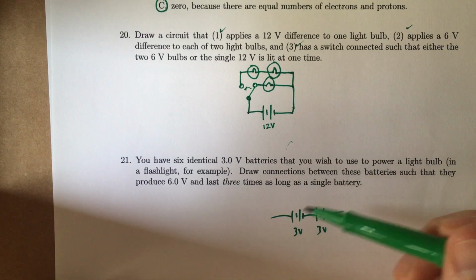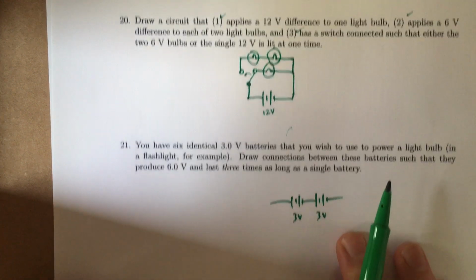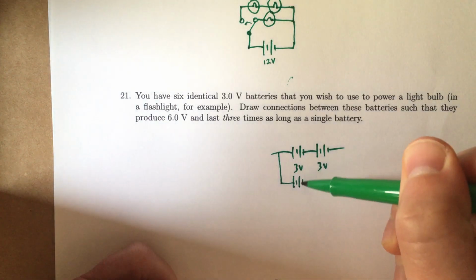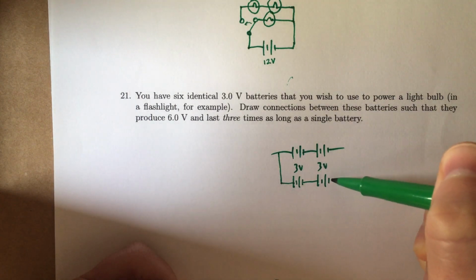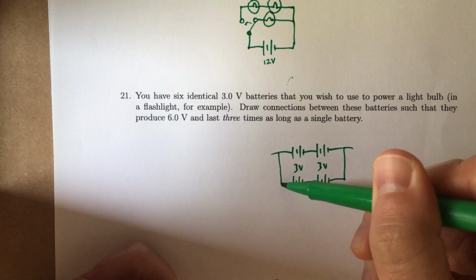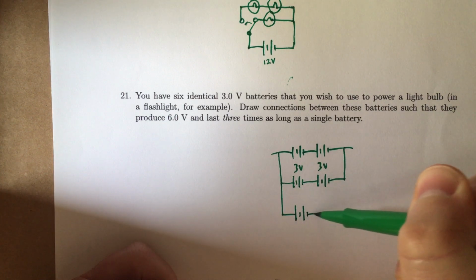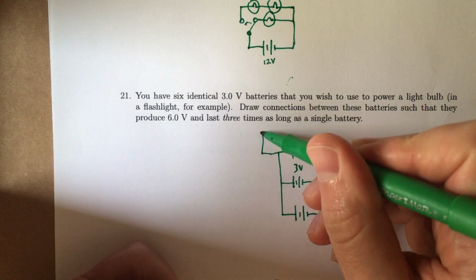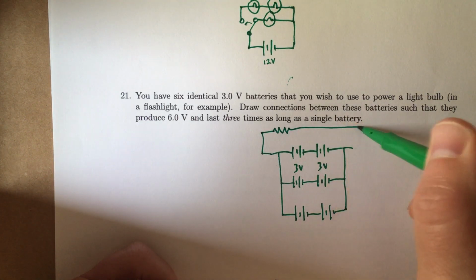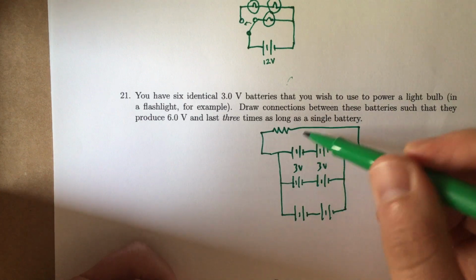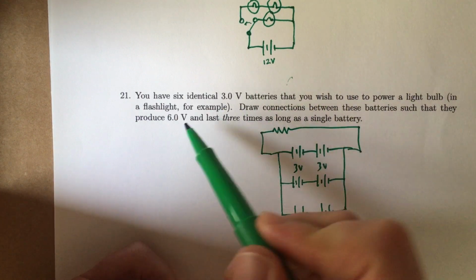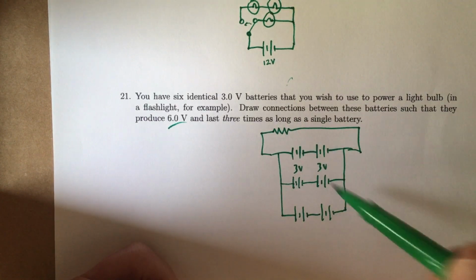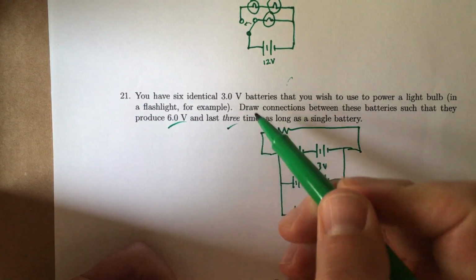Then you want to last 3 times as long, so what you need to do is take 2 more combinations of these batteries and put them in parallel. A little bit cumbersome to draw, but not too bad. Okay, and then you'd have whatever circuit, resistor or something like that. Okay, so 2 in series gets you 6 volts, and then 3 of those combos in parallel with each other gets you 3 times as long.